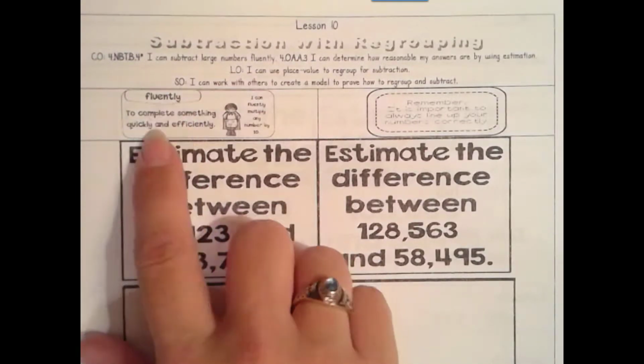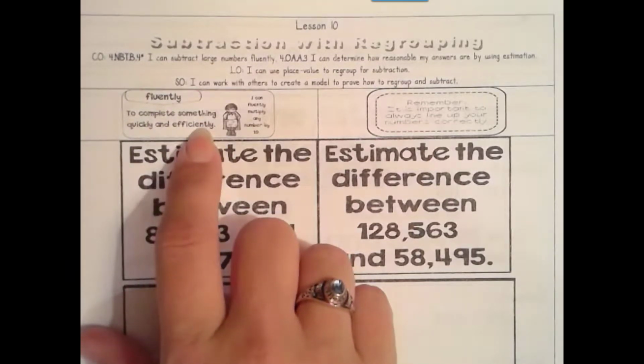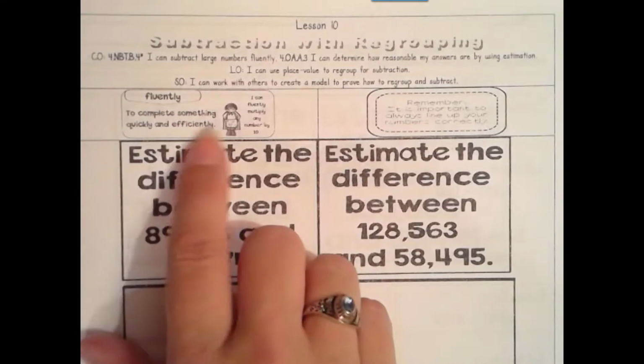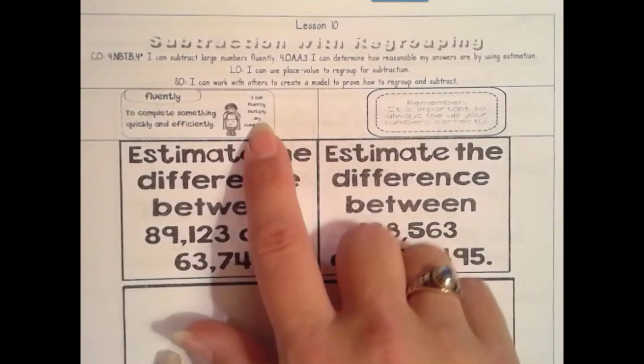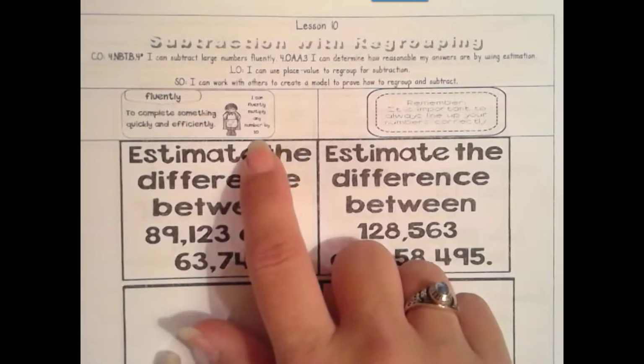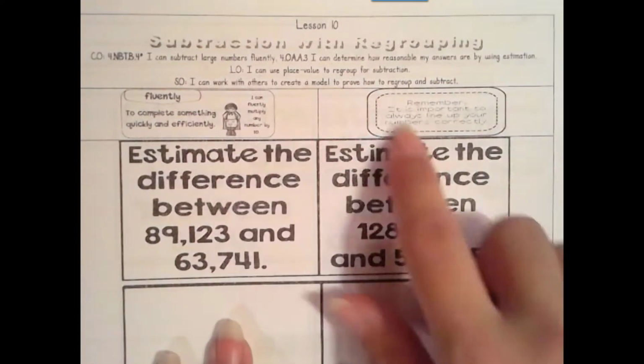Fluently, well, what does that mean? To complete something quickly and efficiently. So you should be able to do subtraction with regrouping without too much effort. I can fluently multiply any number by 10. You should be able to do it quickly, efficiently, with no problem.